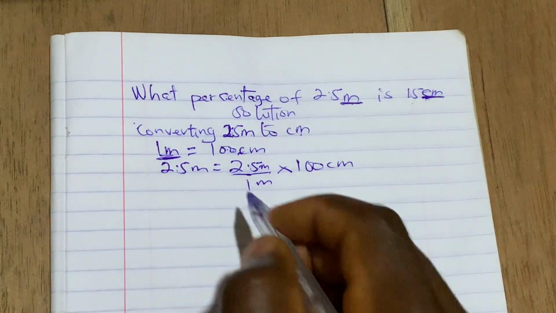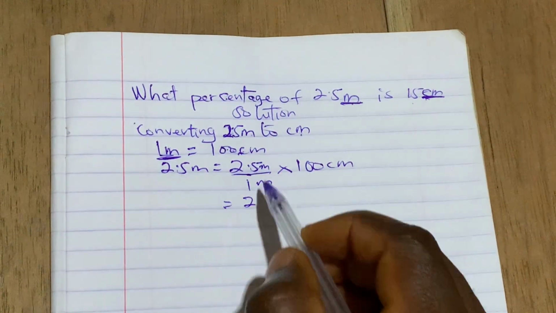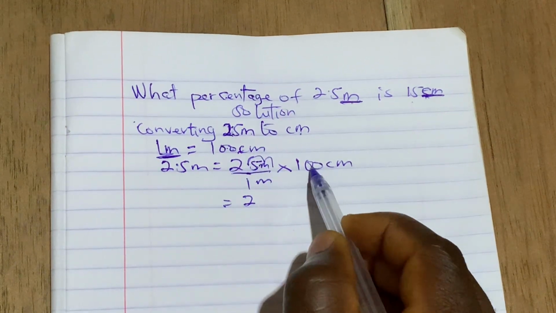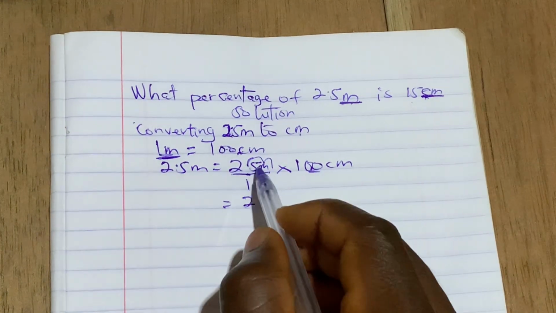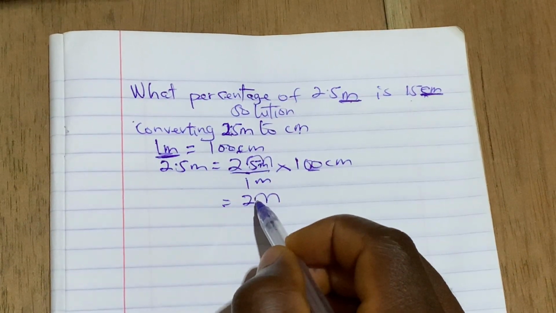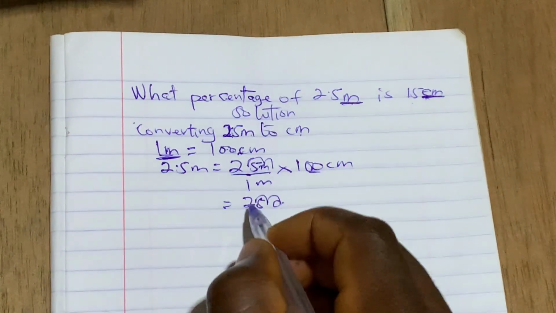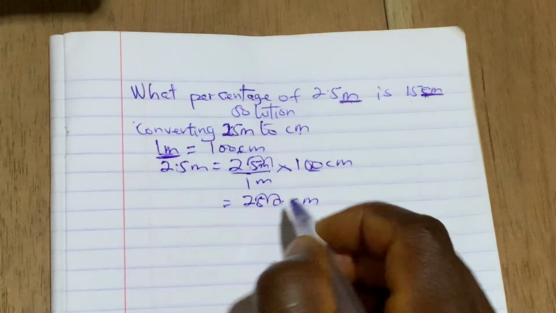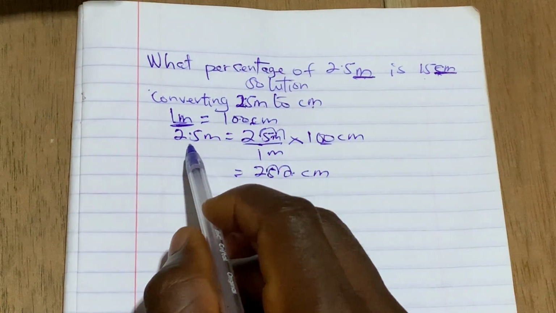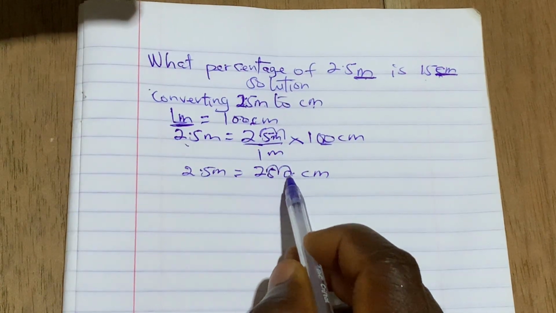So 2.5, you just move the point 1, 2 because of the 2 zeros. So 5 here, and 0 will be here before the point. You get it? So 250 centimeters. 2.5 meters has been converted to 250 centimeters.